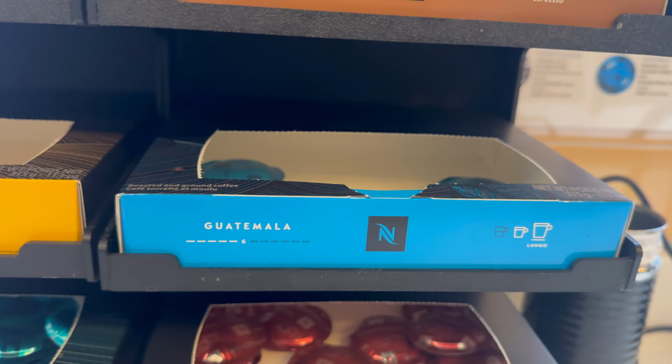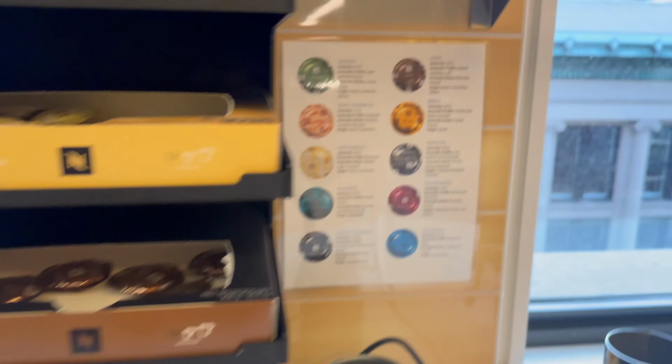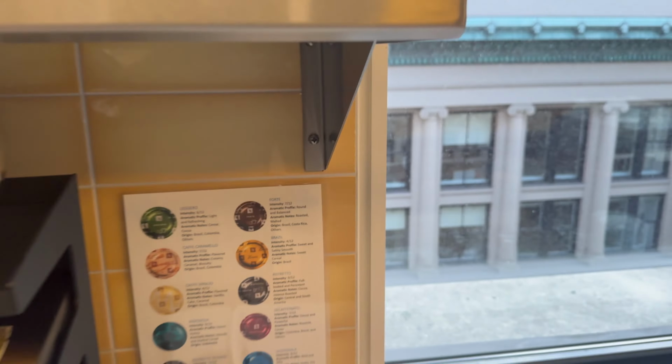I see Guatemala, so is this where the coffee comes from? Oh my God, wait, what is this? I don't know. Okay, we're gonna move on.